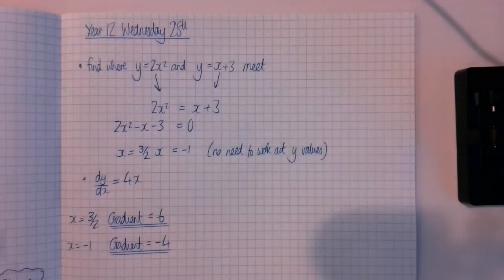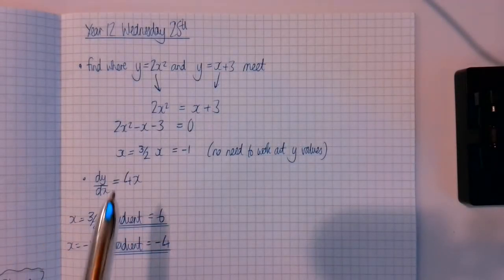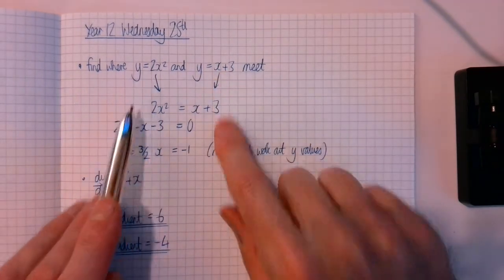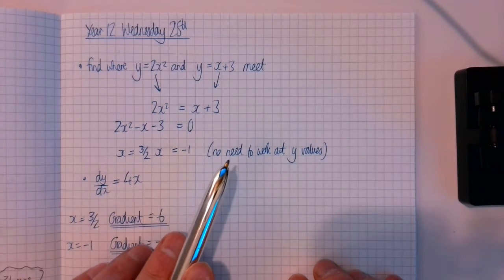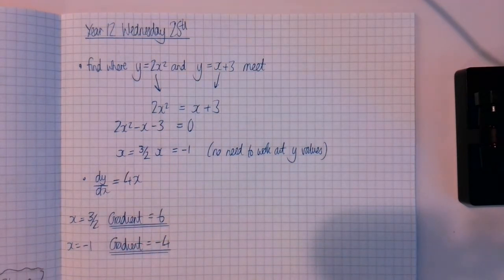Hi Year 12, just a quick look at yesterday's submission task to start with. So you had to solve your simultaneous equations, use your calculator. You didn't actually need the y values. A few of you did, which is fine, that's brilliant. That's completeness, but actually in order to answer this question you didn't. The x values were enough.